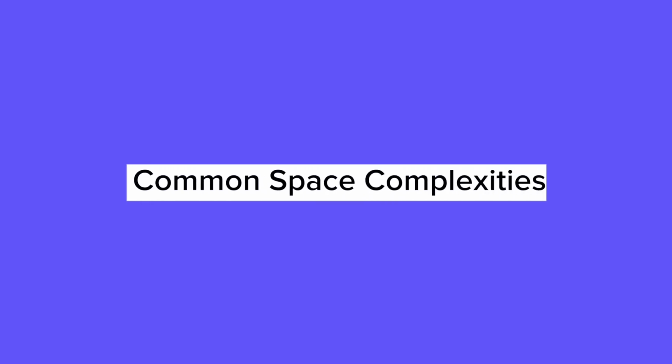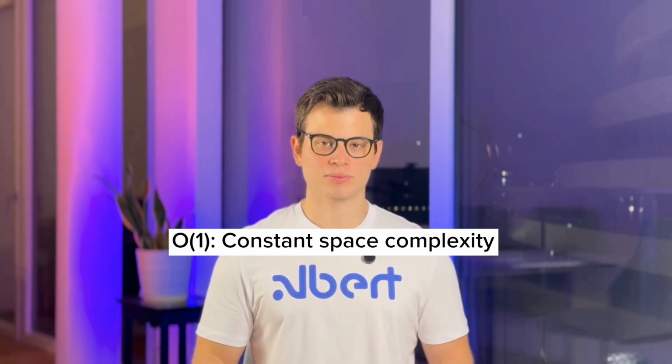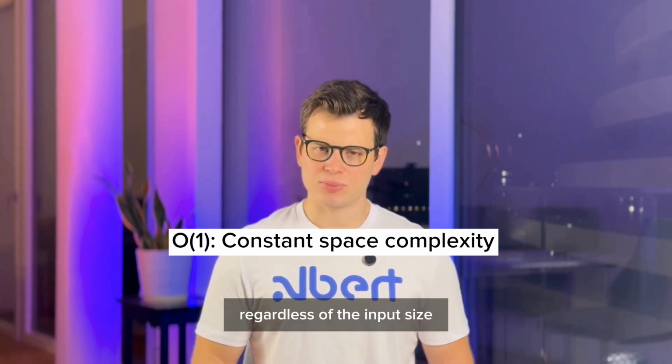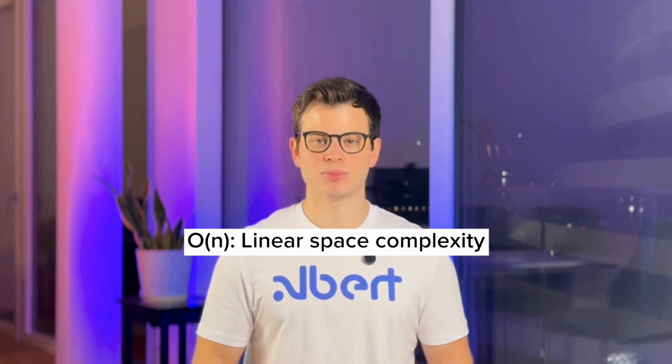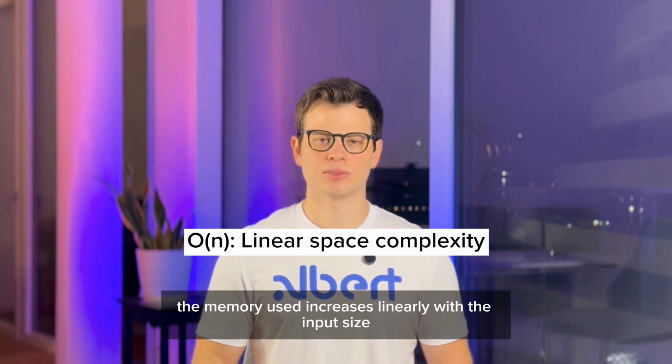Common space complexities. O(1): Constant space complexity. The algorithm uses the same amount of memory regardless of the input size. O(n): Linear space complexity. The memory used increases linearly with the input size.